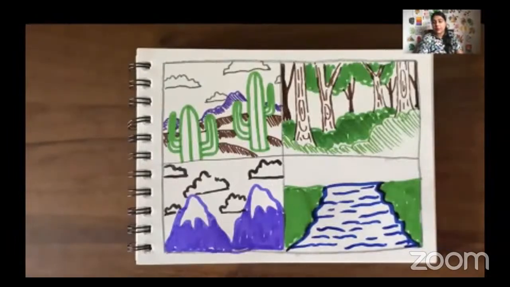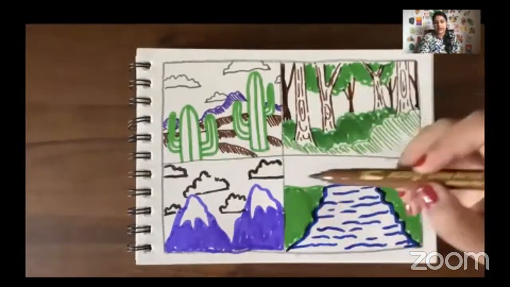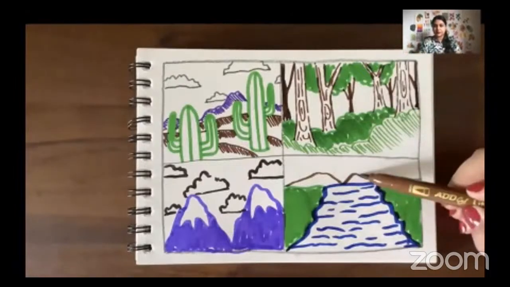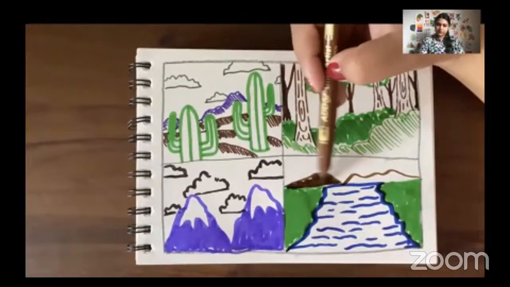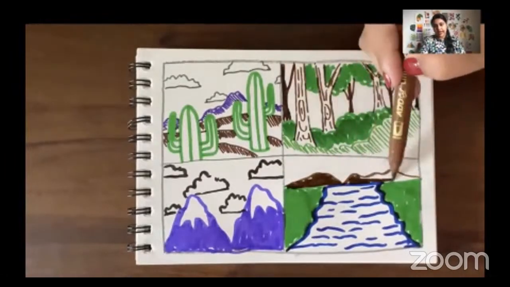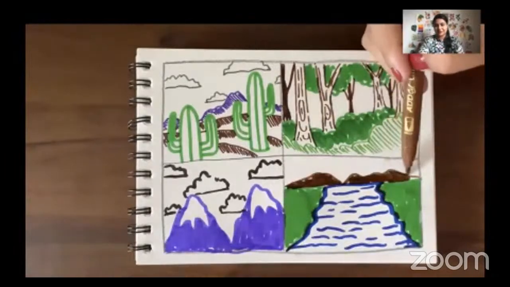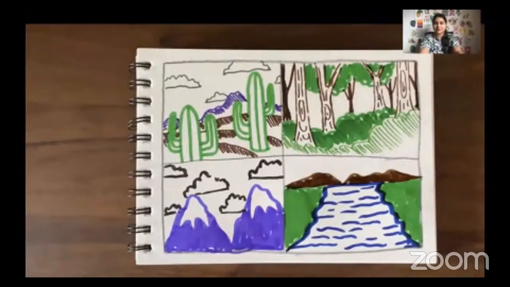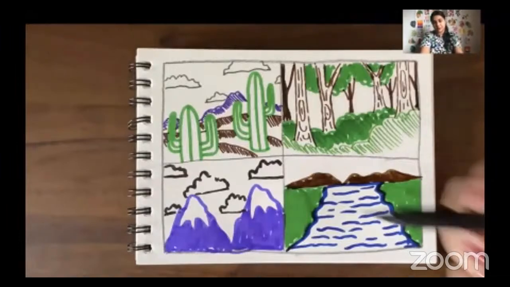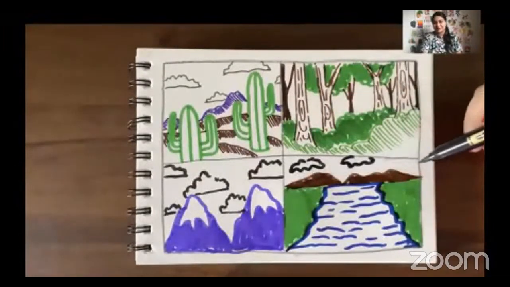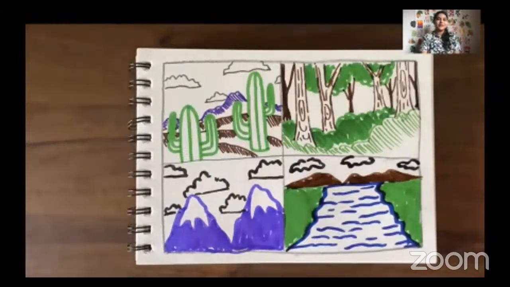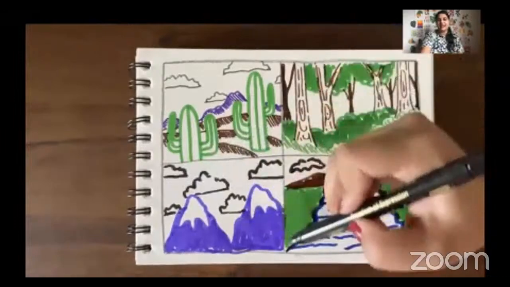Finally, to finish up and complete my picture, I'm going to take a brown sketch pen and add a little bit of my mountainous part right there. Perfect. Just adding a few mountain bits right there. And finally, I'm going to take a black sketch pen and add a few clouds here and there. Now I kept the easiest for last because it should be easy for you to draw.